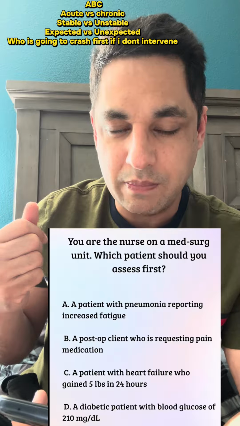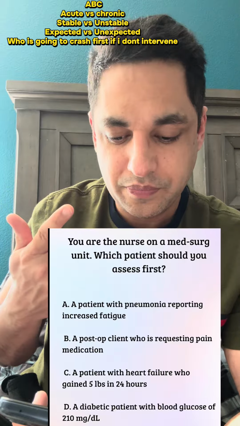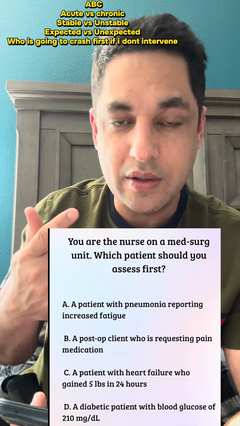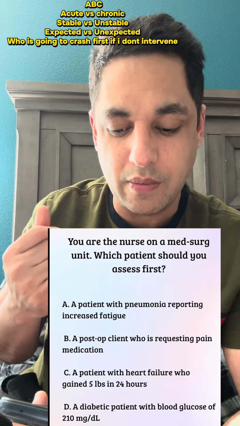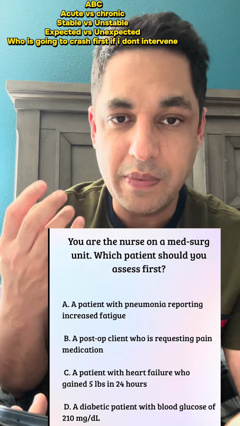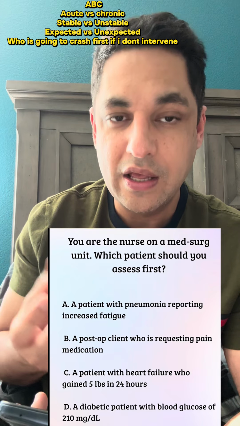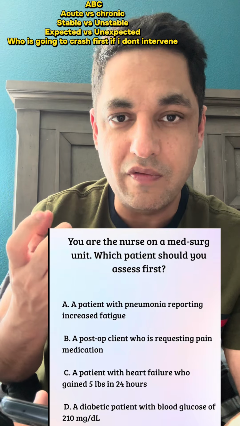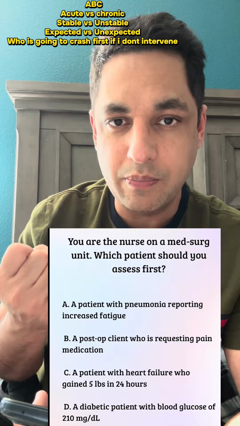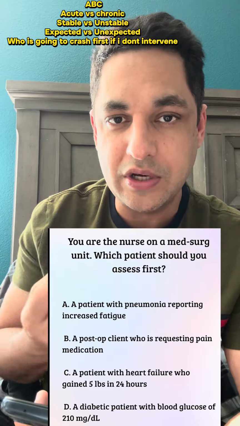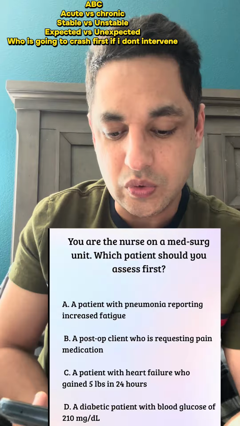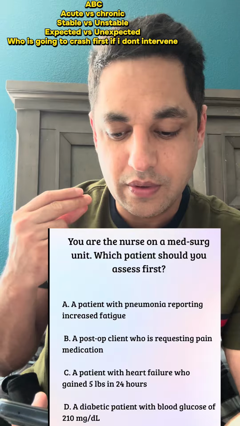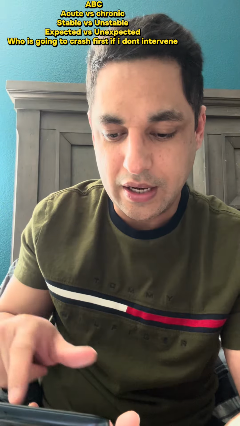Post-op client who is requesting pain medication, that is a stable patient. A patient with heart failure who gained 5 pounds in 24 hours, that is a problem. That is a circulation problem, because in heart failure the patient will develop fluid overload, right? If fluid is getting more and more, it's going to compress the lungs, and the patient will start having breathing issues. So that would be your correct answer. Airway breathing circulation problem.